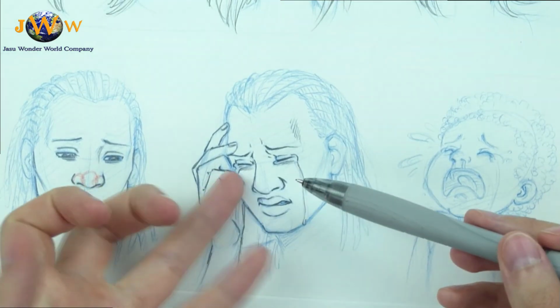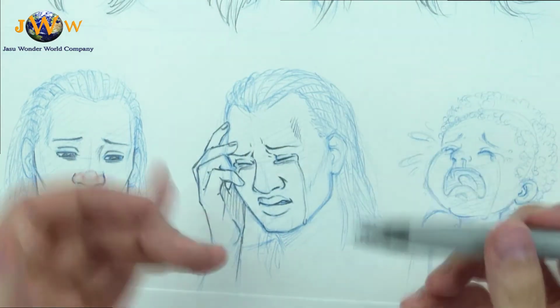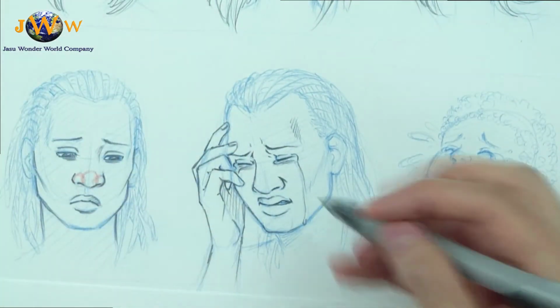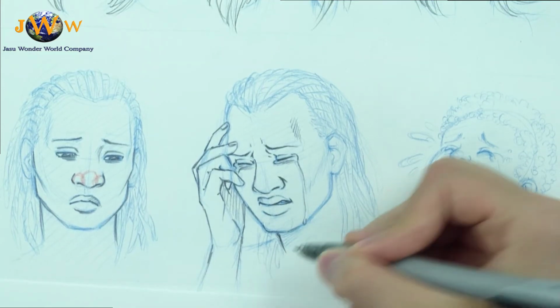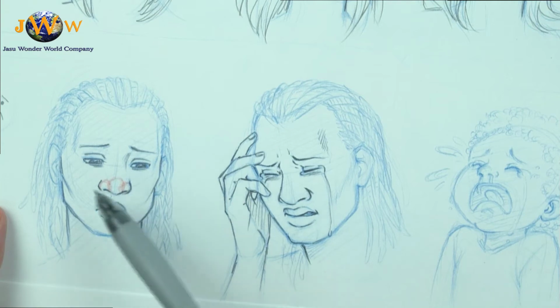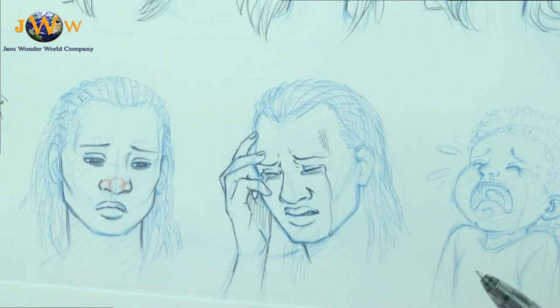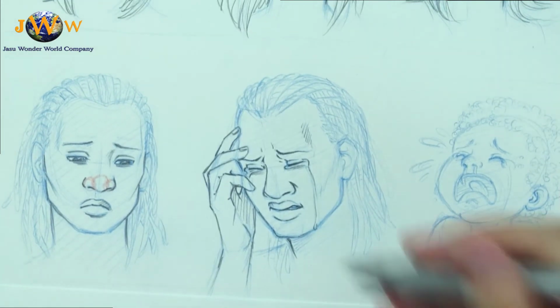Like in this case, the head is tilting a little bit downwards, just like the eyes. The person is avoiding eye contact. Turning the head away from the viewer, or something like that, can really bring the sadness effect.